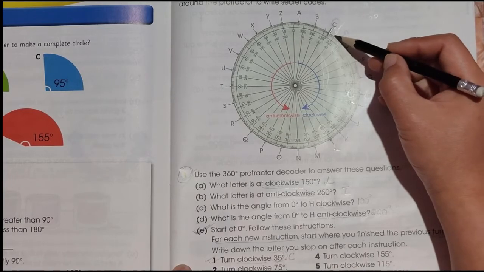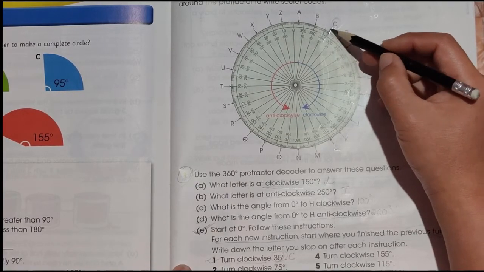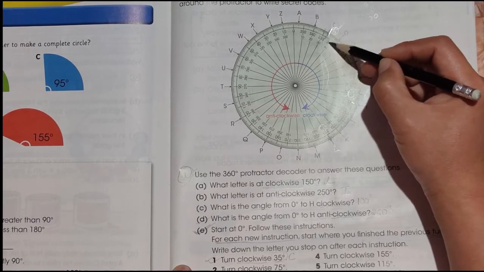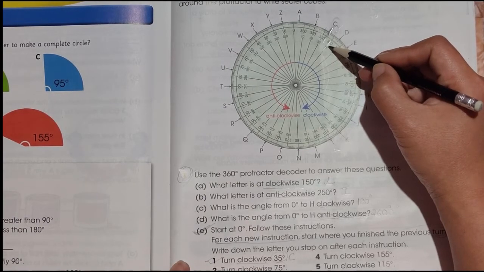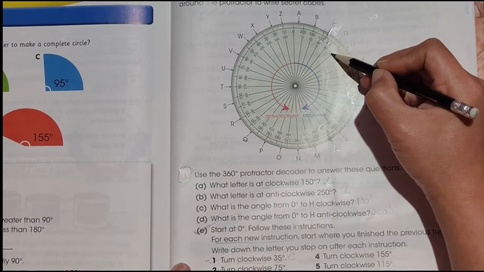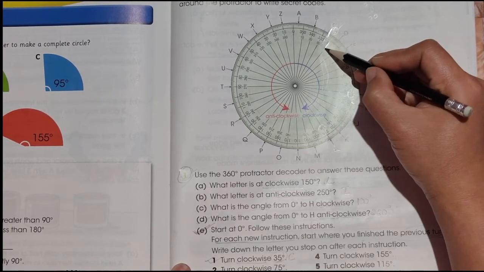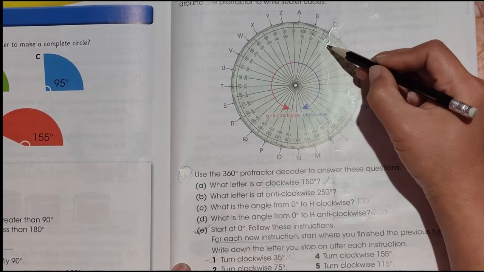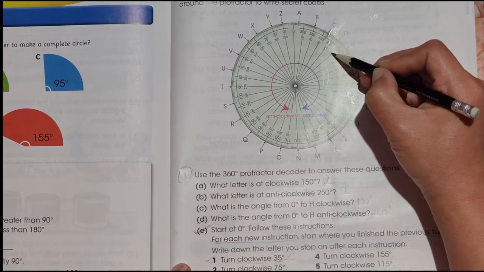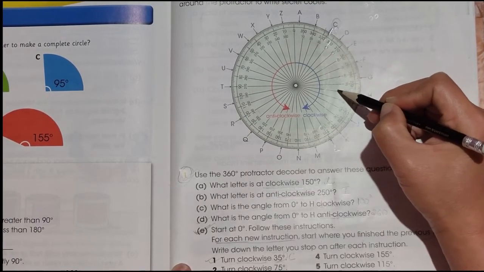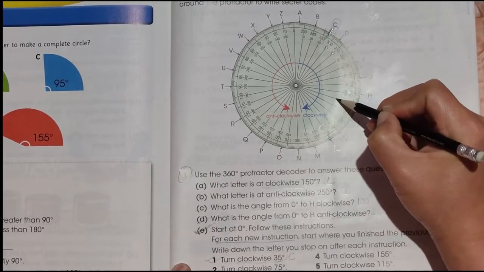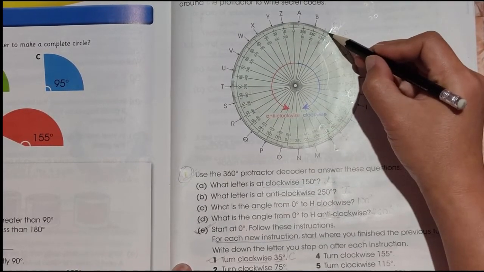So 5 is done already. Let's take 70. If we take 5, it stops at 40, so we're going to start from 40 and count till 70. So 50 will be your 10. Look at the inner scale, this will be your 5 already. So 70, how do we do it? For the next scale, that will be 10, 20, 30, 40, 50, 60, 70. So this is your 70, and 5 we have already taken.